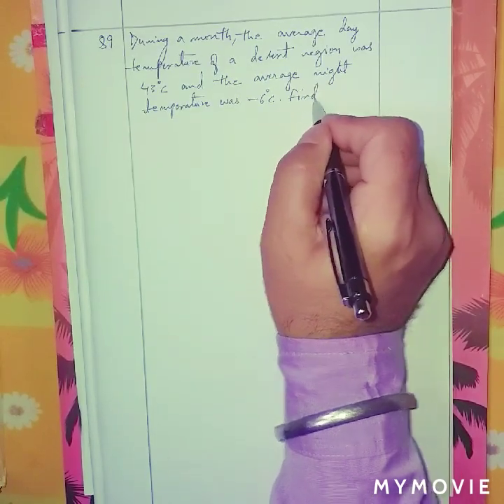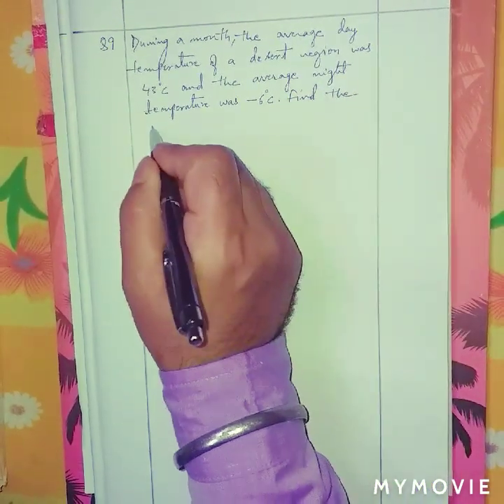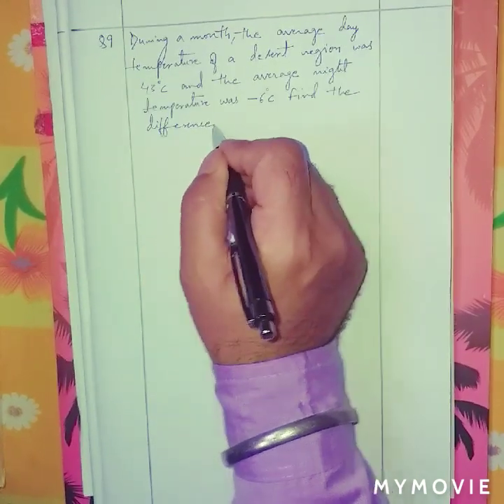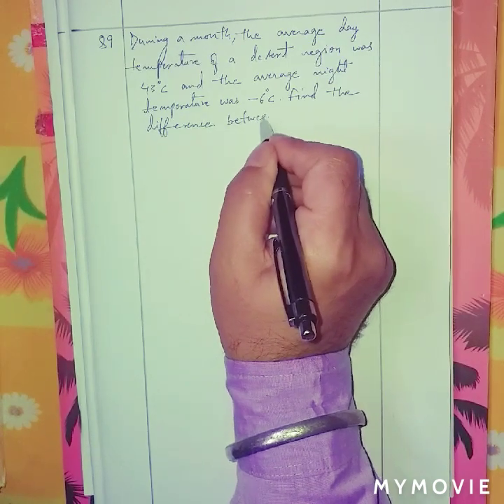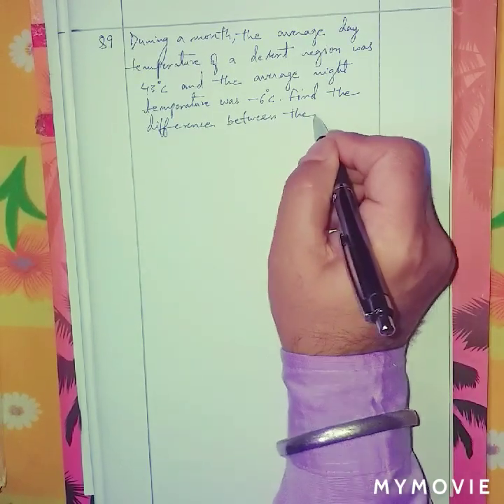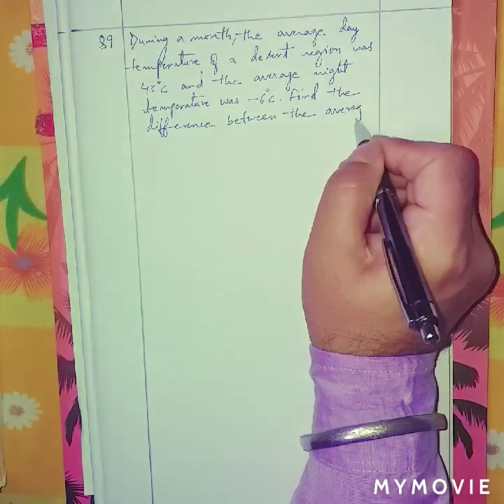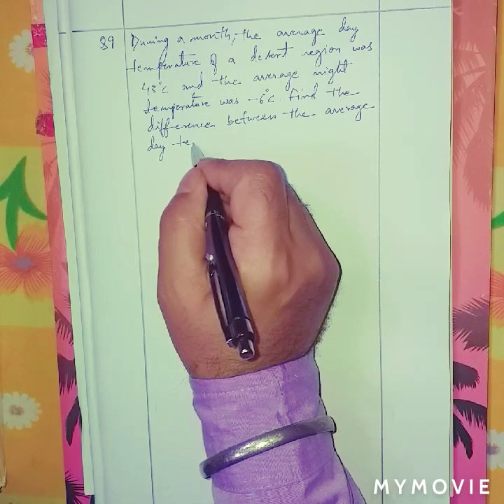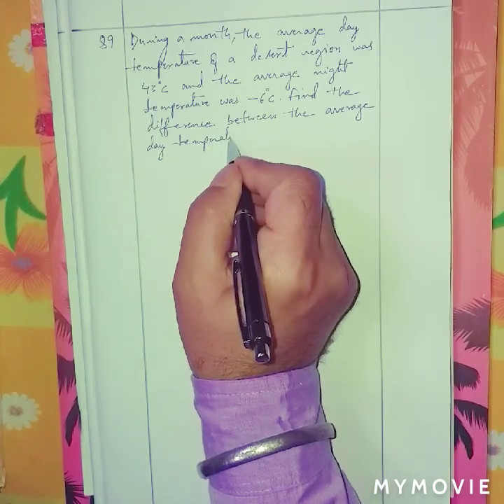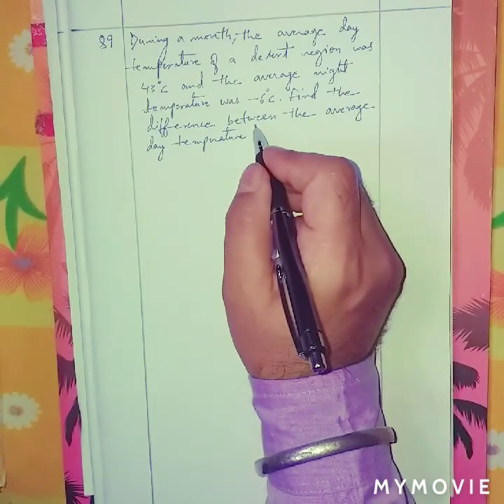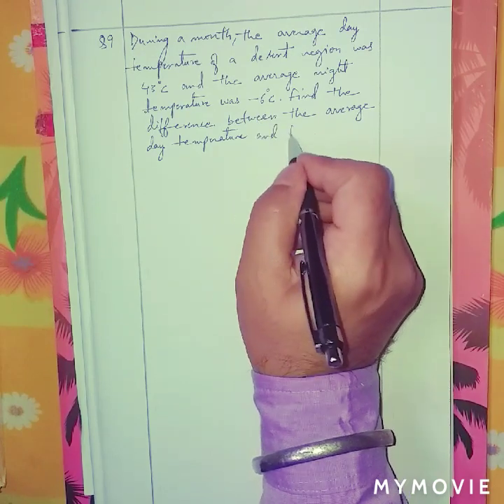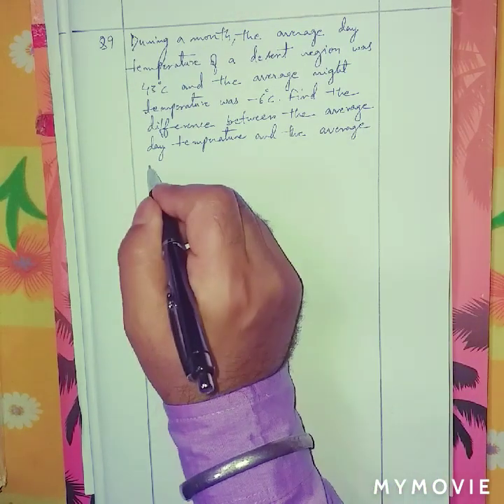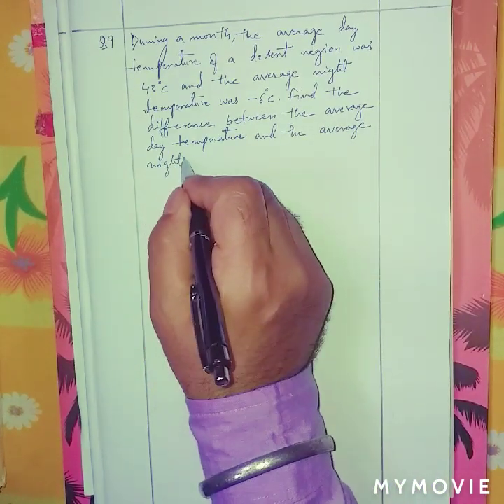Now find the difference between the average day temperature and the average night temperature.